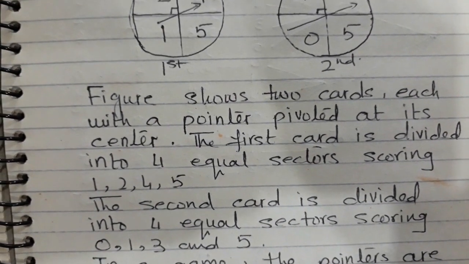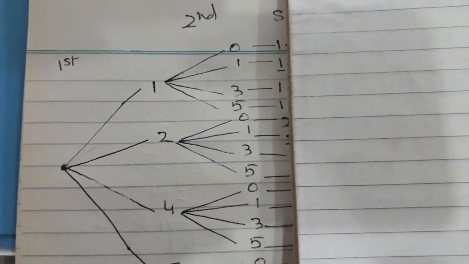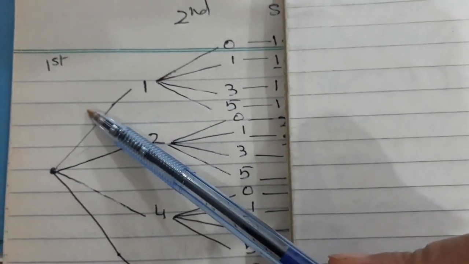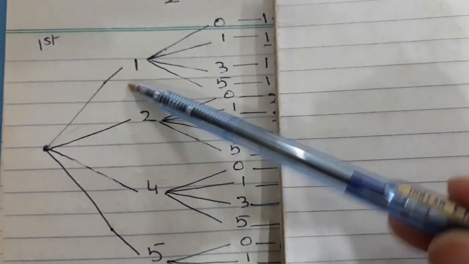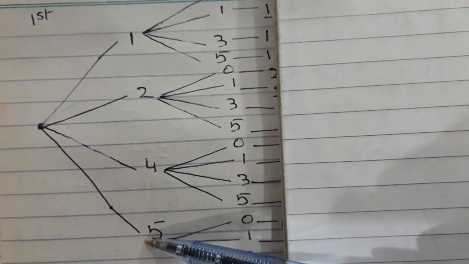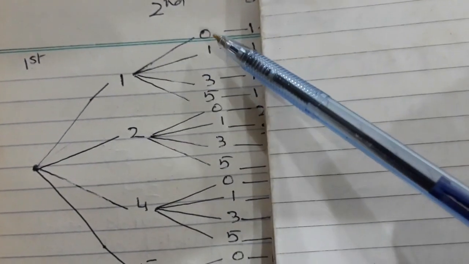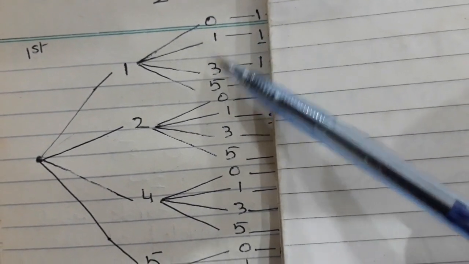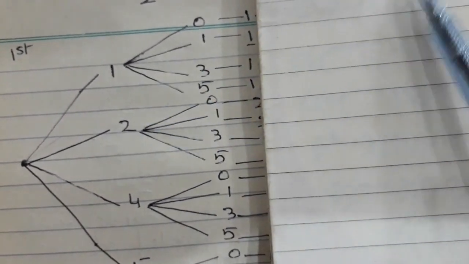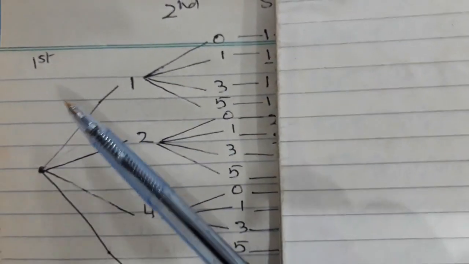So first let's draw a tree diagram. So here is a tree diagram. I have written first, this is the result of the first card, which has numbers 1, 2, 4 and 5, and this is the result of the second card, which has numbers 0, 1, 3, 5. So I have hidden the answer here, the rest I'll show you in a while.